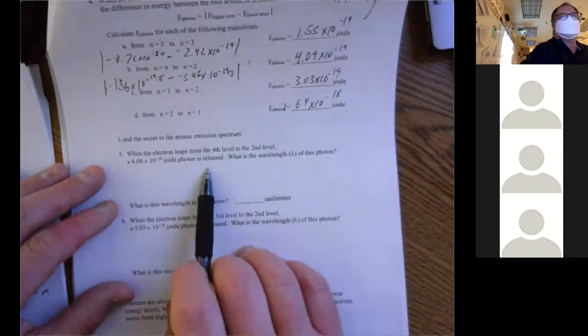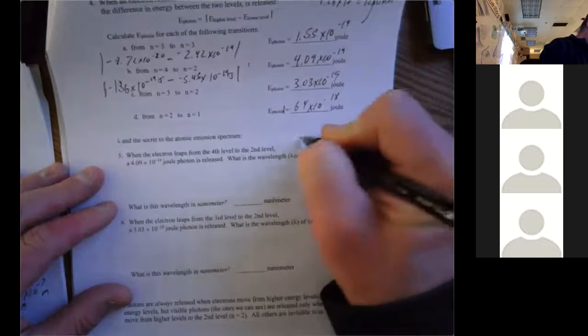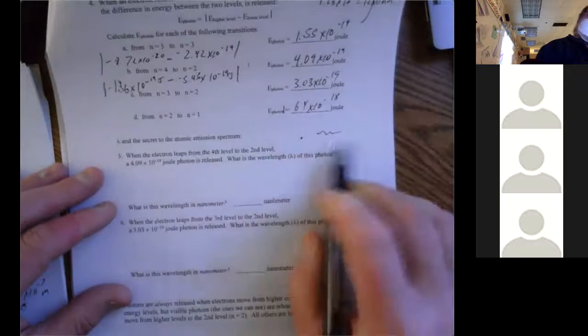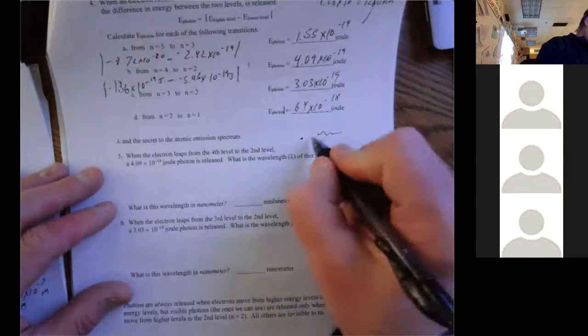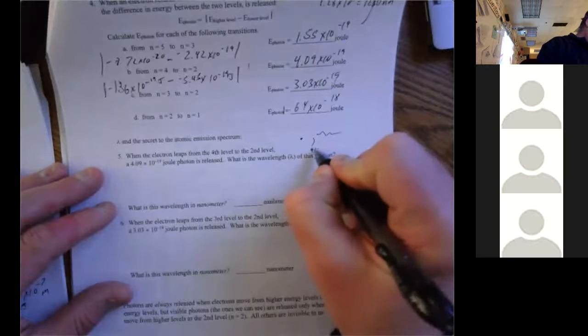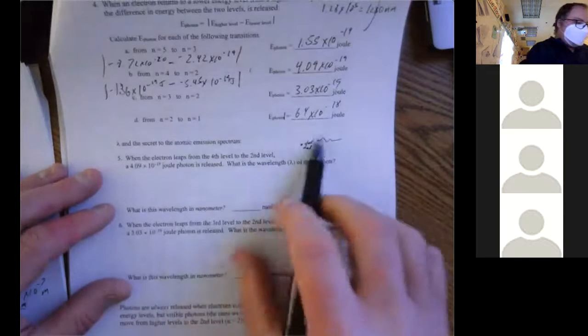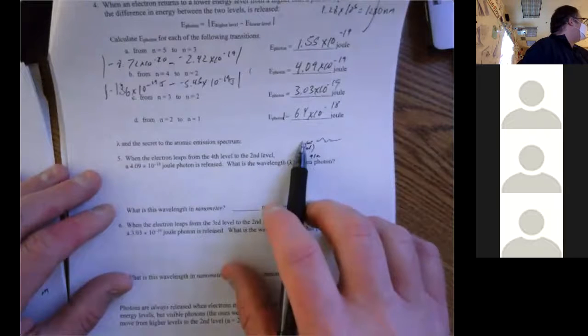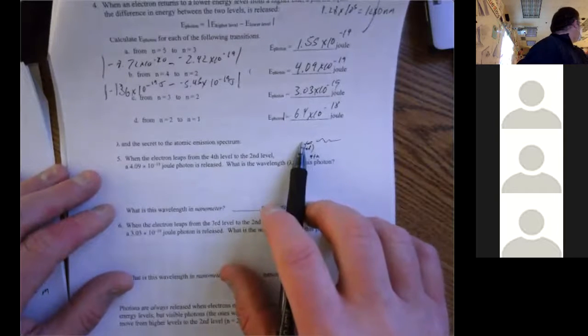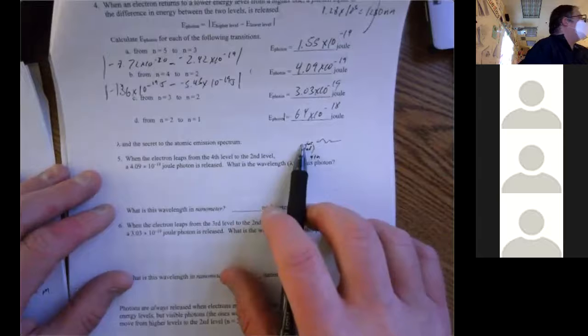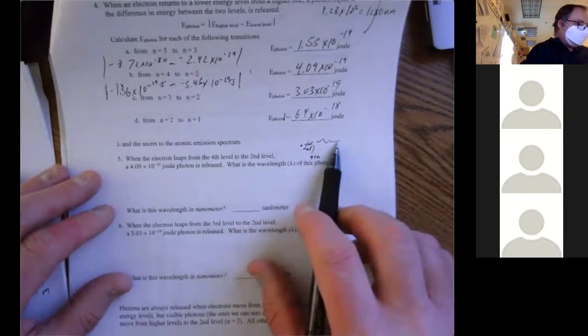of photon is released. That means it was out here, far away from the nucleus, and then it emitted a photon in the form of energy, and it dropped from the level 4, 4th level, down to the 2nd level. That's called the quantum leap, when that electron jumps down from a higher energy level to a lower energy level, and it emits a photon. That photon, we should be able to find, well, we found the energy of that photon. With the energy, we should be able to find the wavelength.